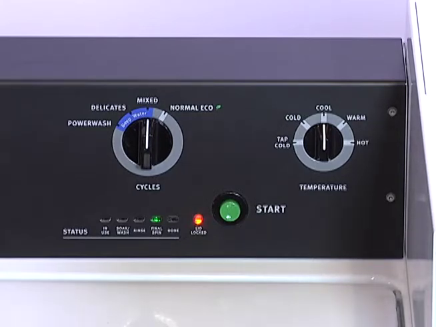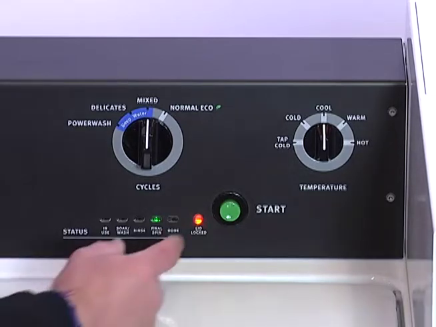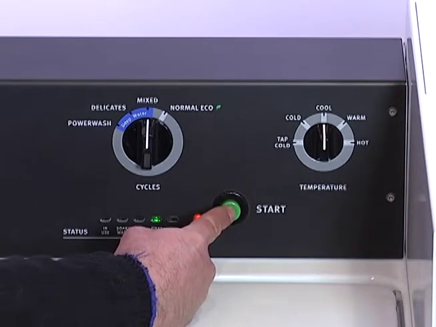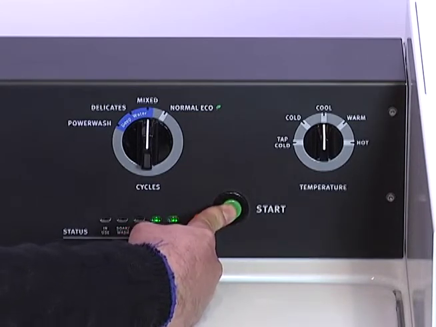Press Start to manually advance to the next step. The LEDs will indicate what step the test is on. At the end of the test, the lid will unlock and exit diagnostic mode. To manually exit the test at any time, press and hold the Start button for 3 to 5 seconds.